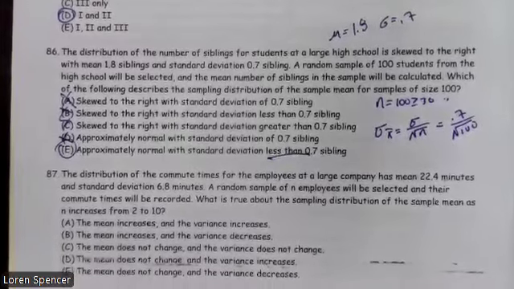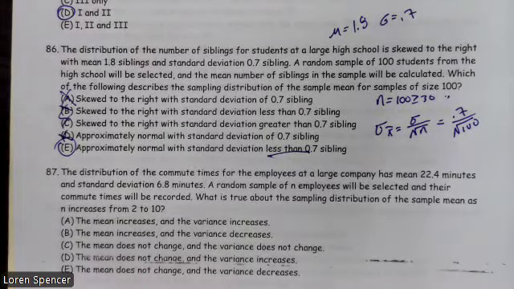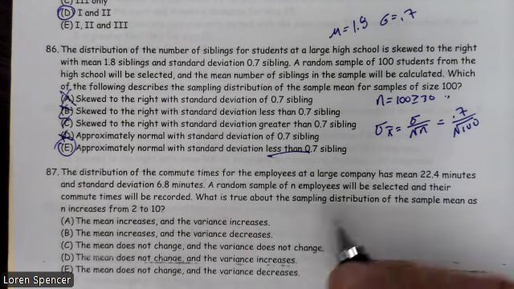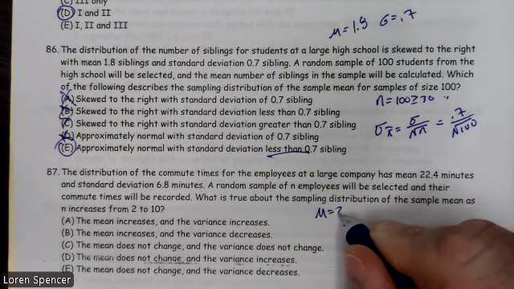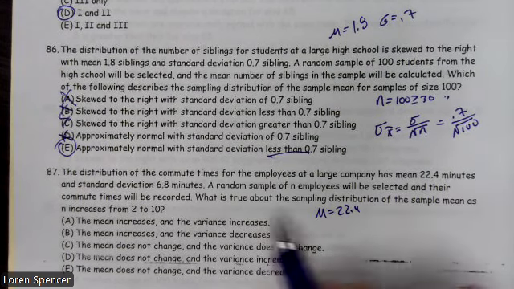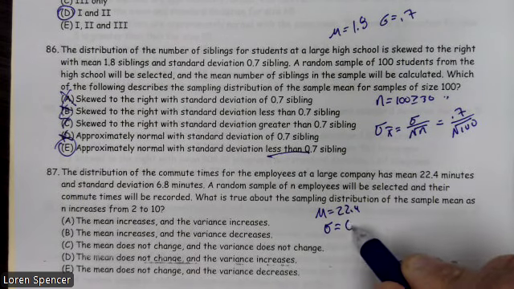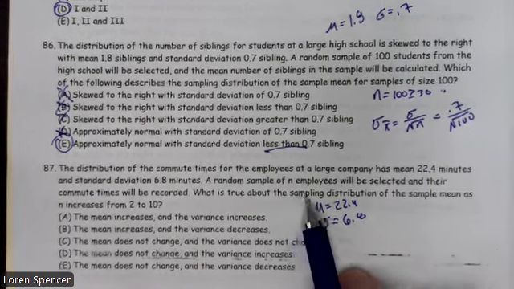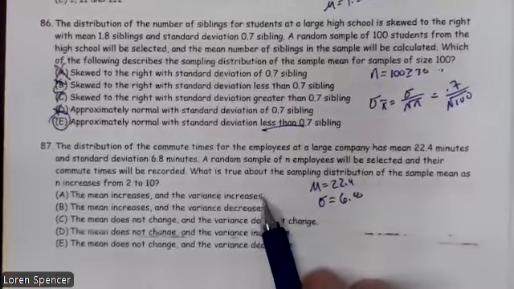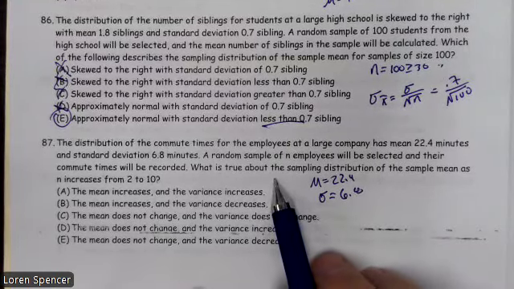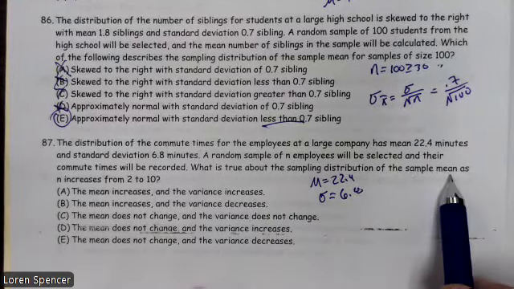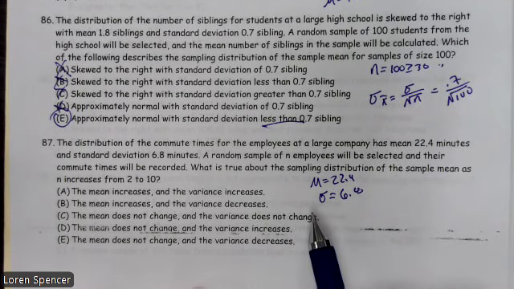87. The distribution of commute times for employees at a large corporation has a mean of 22.4 minutes and a standard deviation of 6.8. A random sample of n employees will be selected and their commute times will be recorded. What's true about the sampling distribution of the sample mean as n increases from 2 to 10? All right, the mean is the mean is the mean. The mean doesn't change.